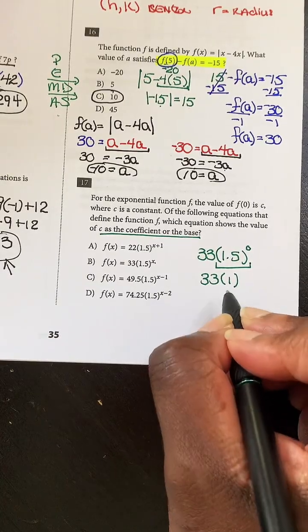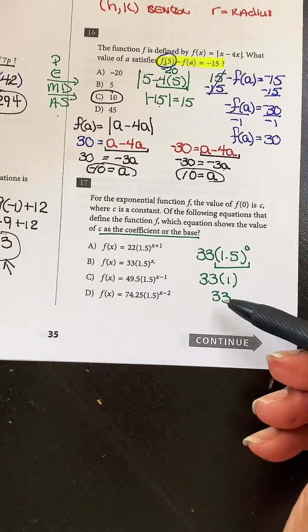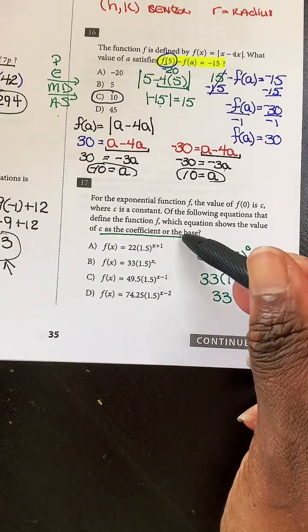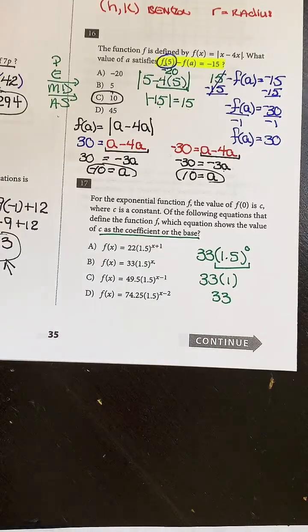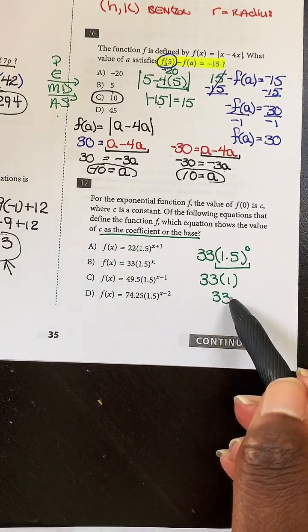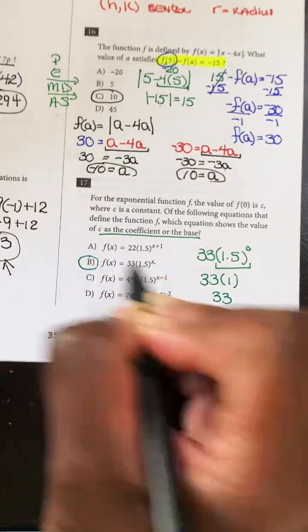So now 33 times 1 gives me 33. And 33 could be a coefficient, or 33 could be a base, but I don't have anything left over. So basically what this question is asking, what will cancel something out and just leave me with a whole number? And the answer has to be B.